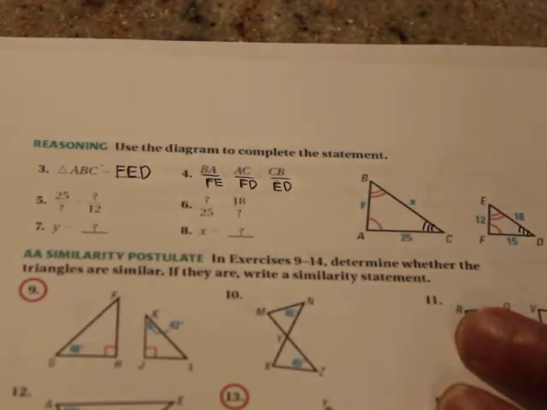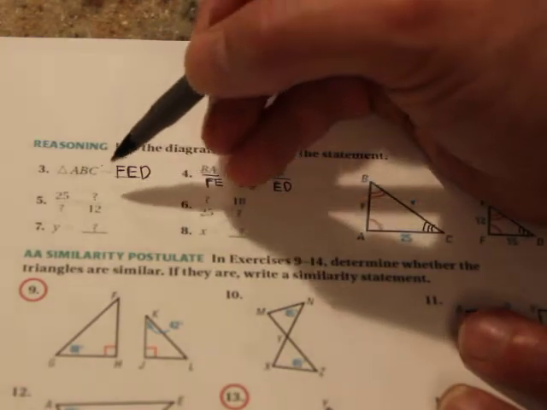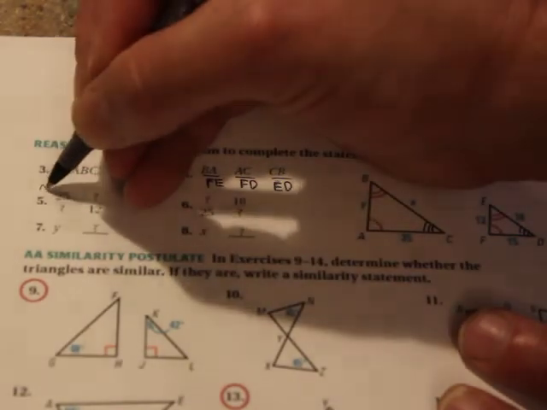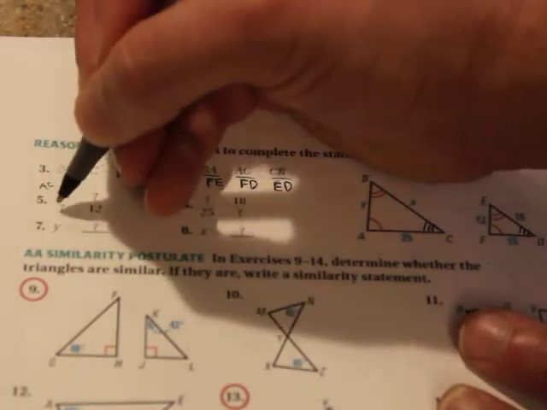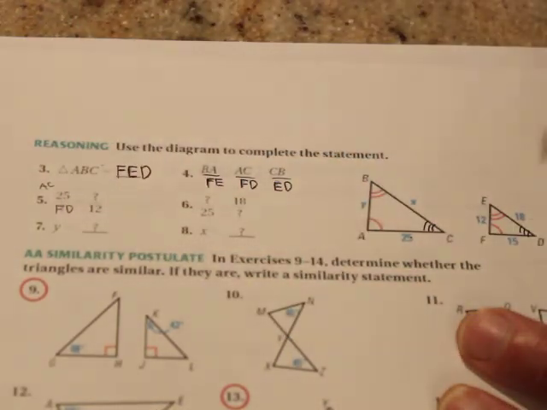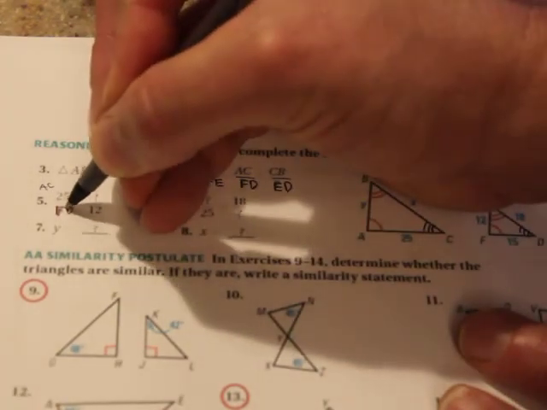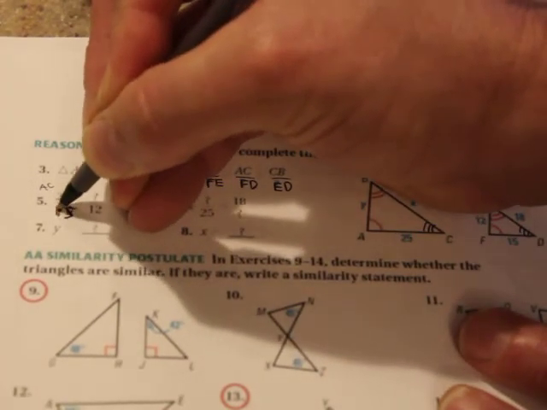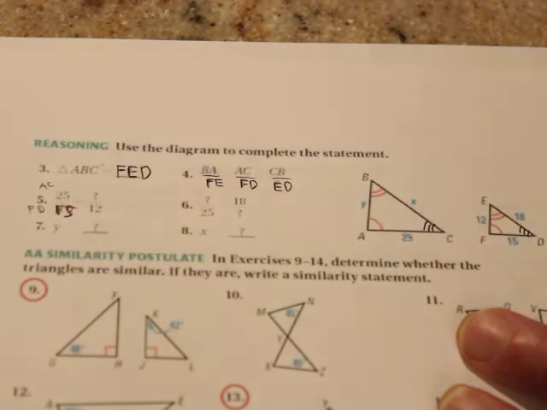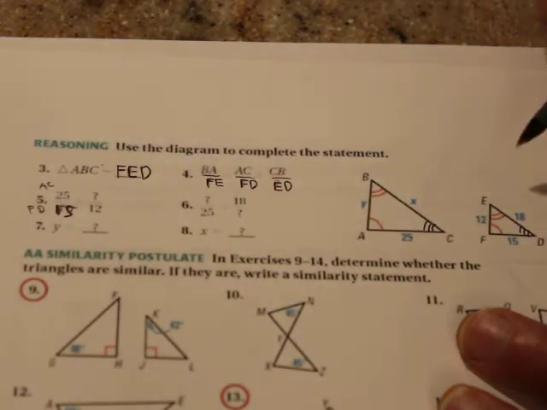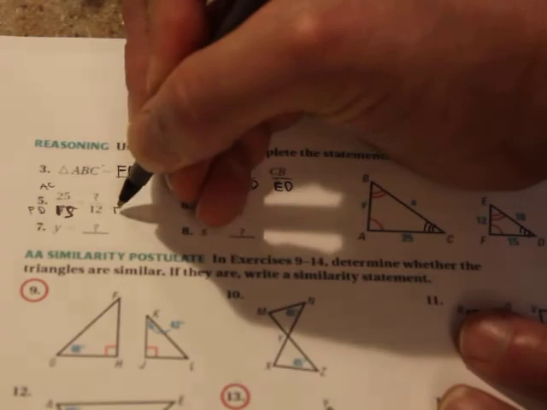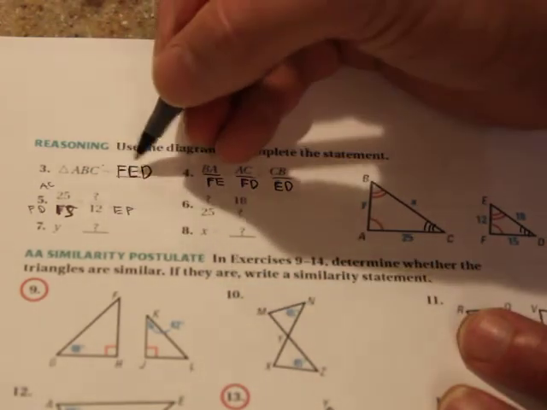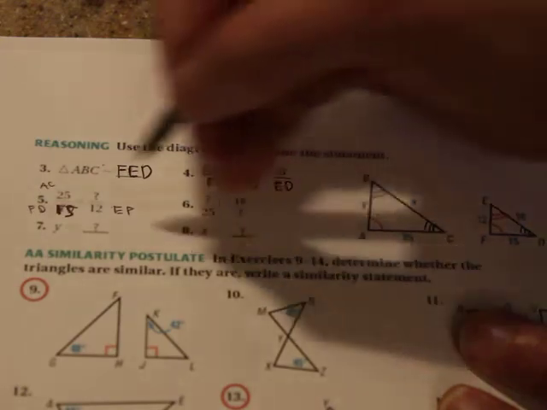All right, now let's take a look at number 5. 25 over what is equal to blank over 12? Well, 25 is AC, so that's AC. And AC corresponds with FD, right? So FD would go here, and FD is 15, so actually I could put 15 here. I'll just put FD over here so you can see what that means. And then 12, let's see, 12 in this triangle is EF. So that's EF. So what corresponds with EF? Well, BA, right? BA is Y.